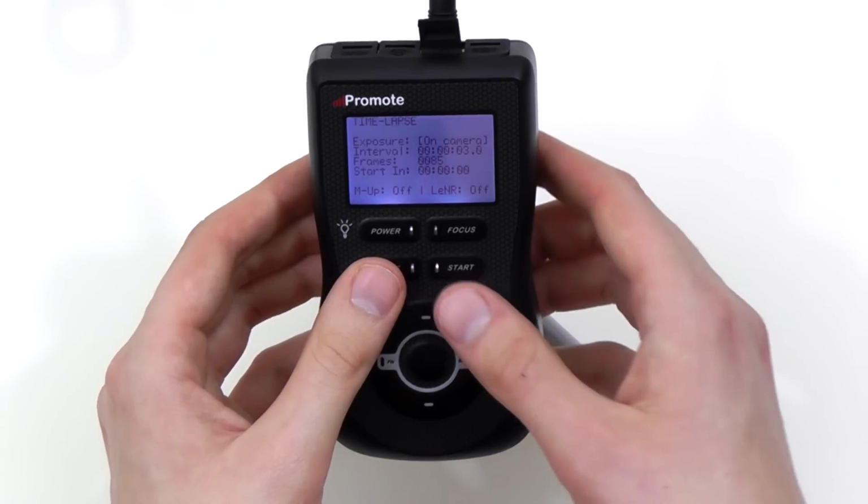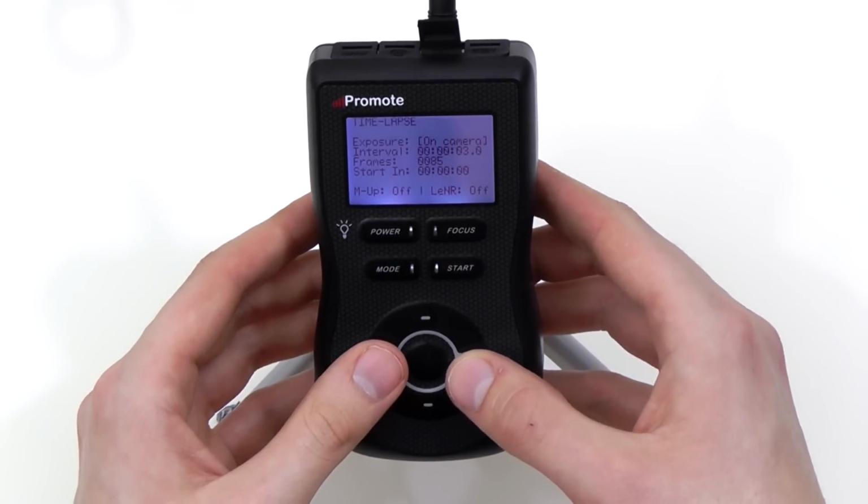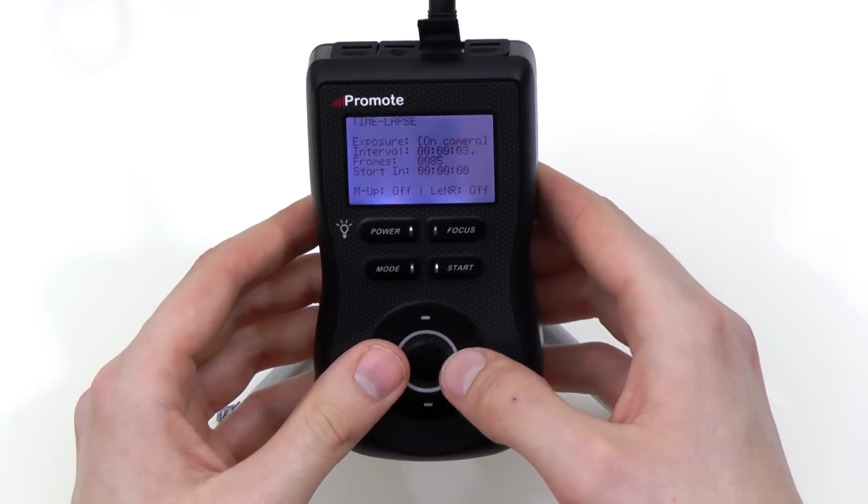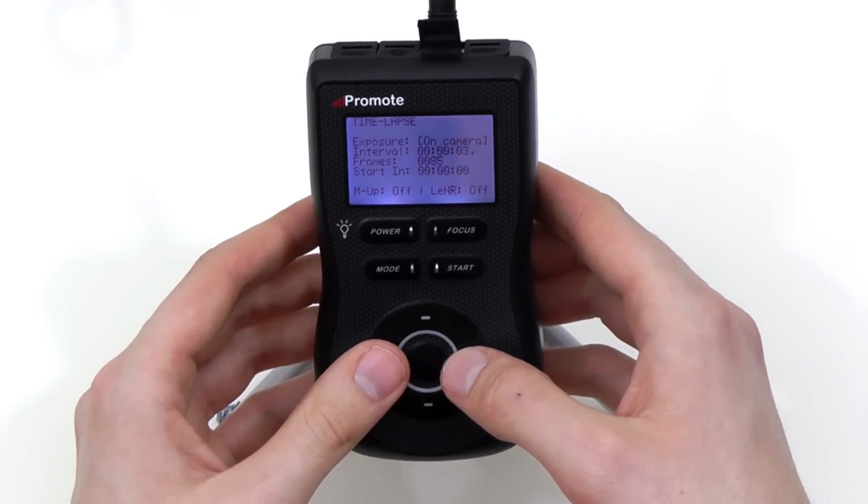Use the interval setting on the Promote control to specify how often a picture should be taken. The interval is specified in hours, minutes, seconds, and tenths of seconds.